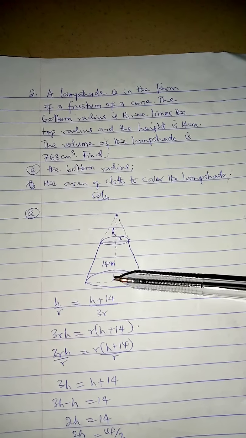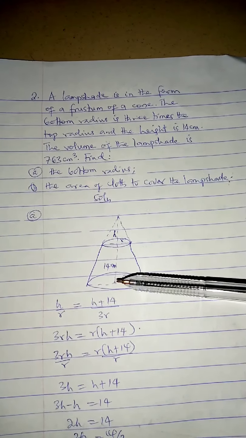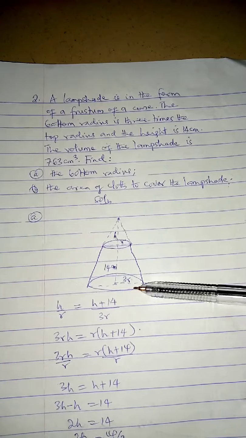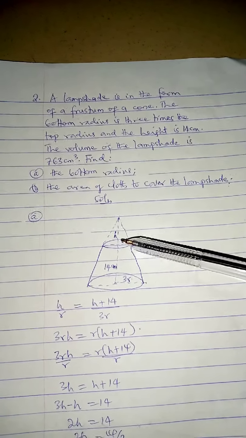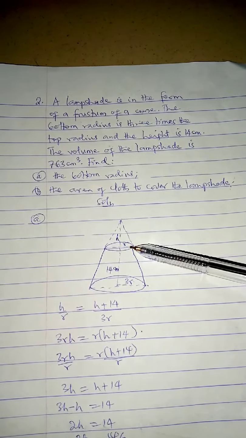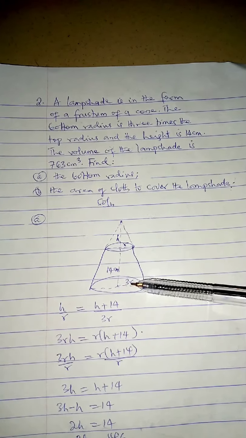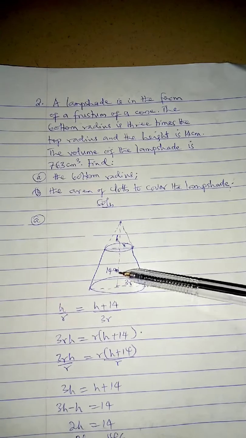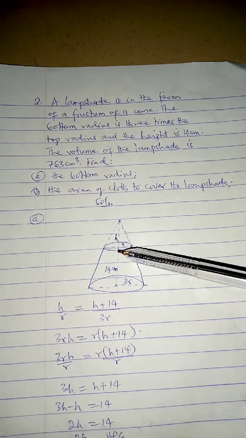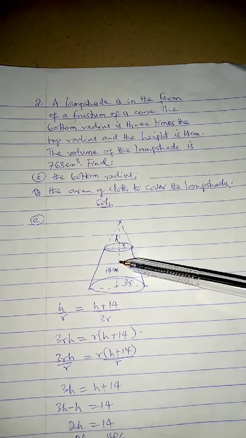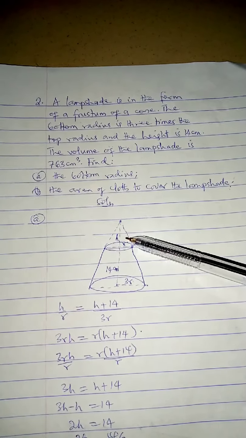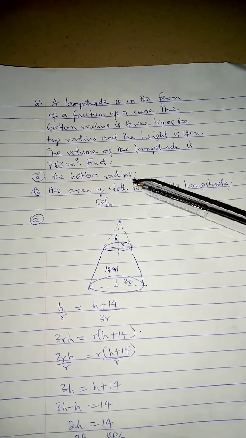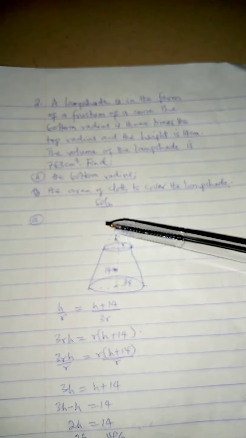According to the second sentence there, the bottom radius is 3 times the top. So if we represent the radius of the top by r, that of the bottom is 3r. The lampshade is 14 cm deep. Remember how we used to do it? You will add this one to complete into a full cone. Since they are talking of volume is given.